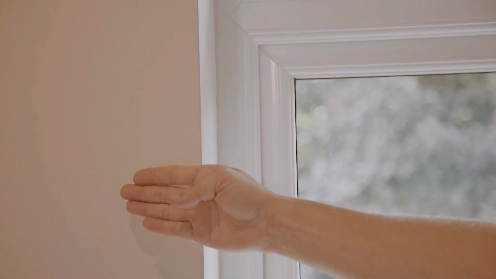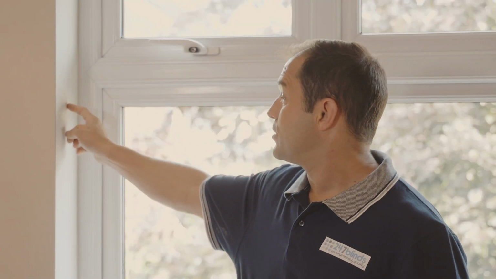If your windows open inwards or your recesses are shallower than 6 centimetres, then an outside the recess or exact measurement may be the best option for you. In which case, we recommend you add 6 centimetres all the way around the recess of the window. Today we're going to focus on the most common inside the recess measurements.